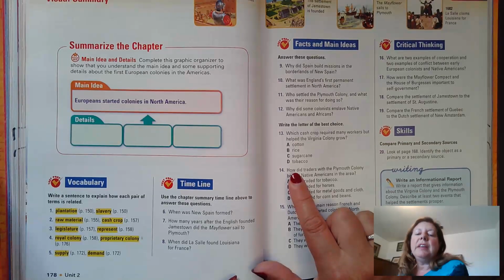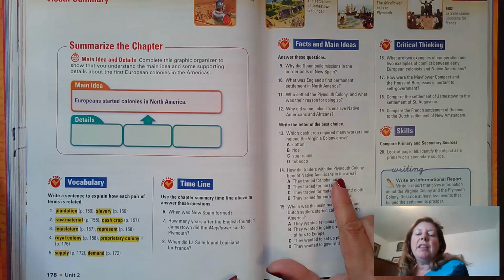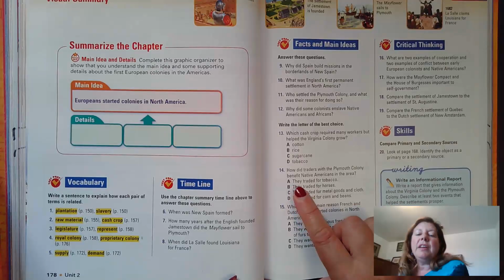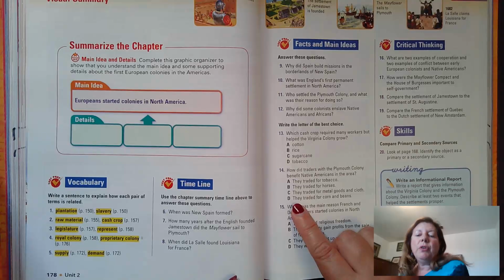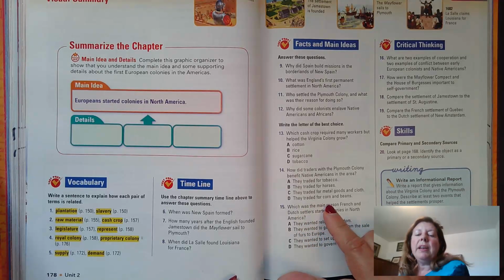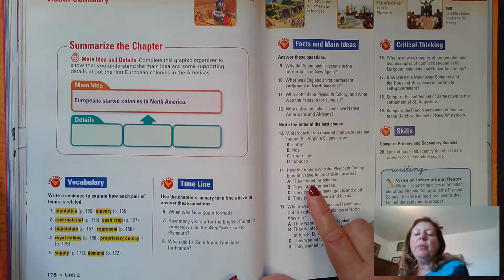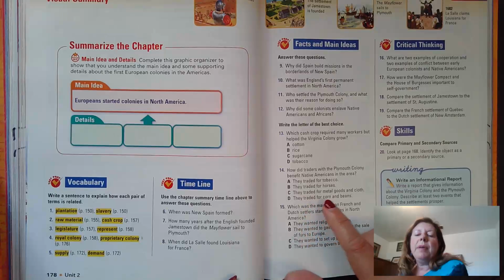14. How did traders with the Plymouth colony benefit Native Americans in the area? Is it A, they traded for tobacco, B, they traded for horses, C, they traded for metal goods and cloth, or D, they traded for corn and beans? So let's think about who wanted what again. How did traders with the Plymouth colony benefit Native Americans in the area? So how were the Native Americans benefited by what they received from the Plymouth colony?